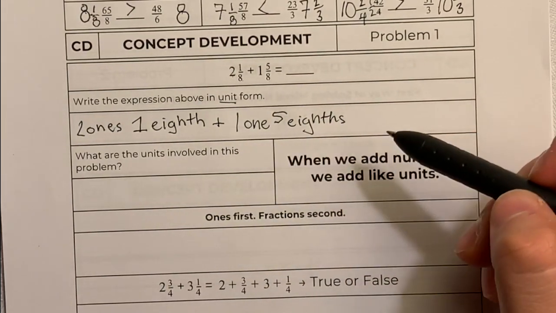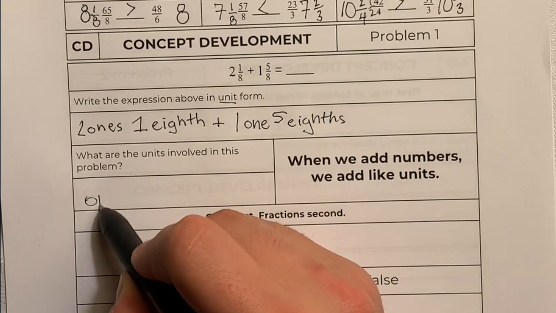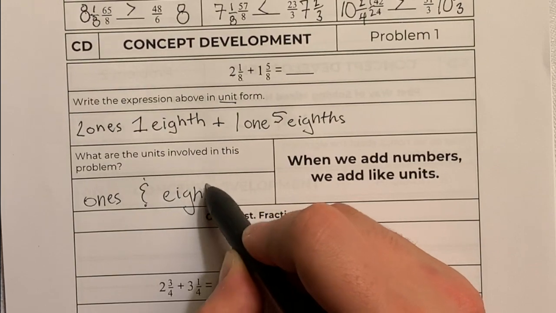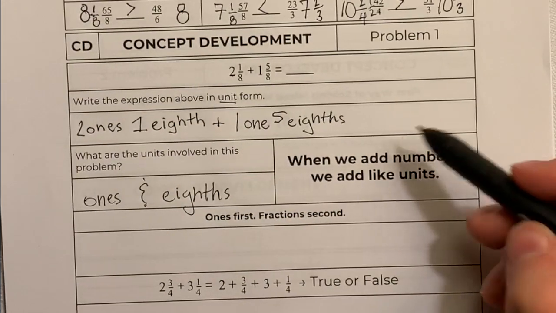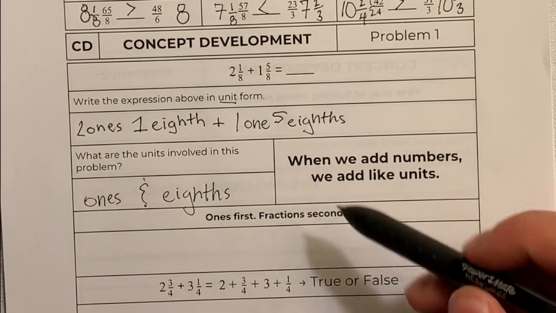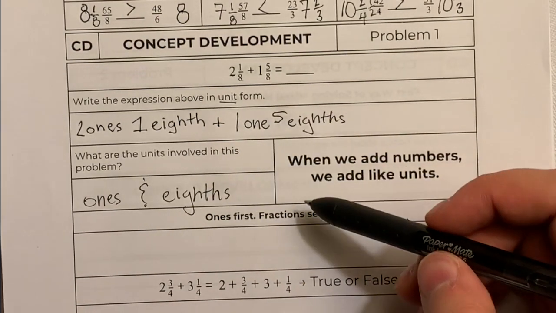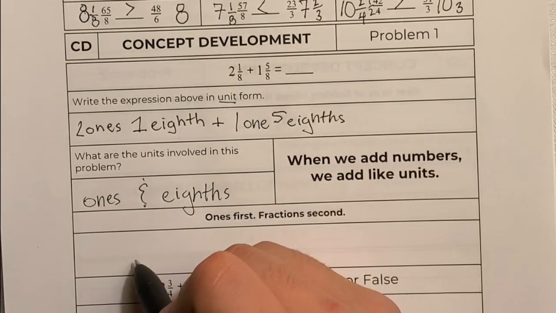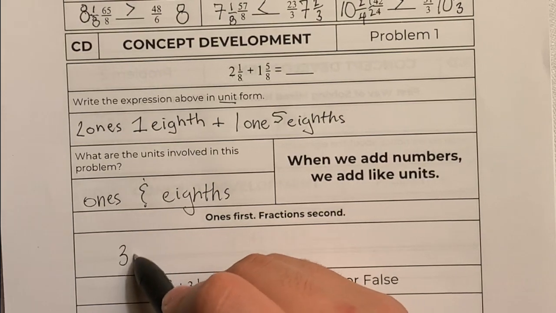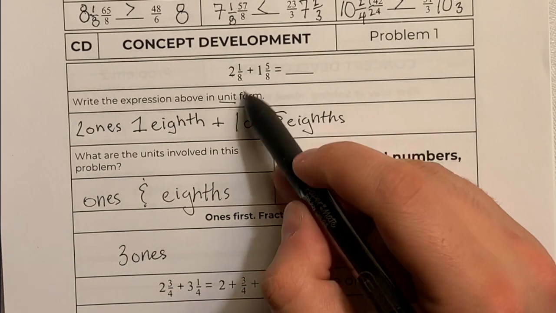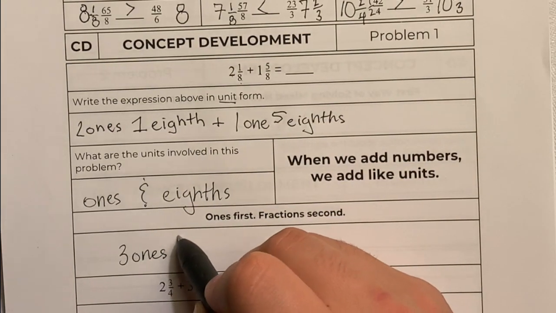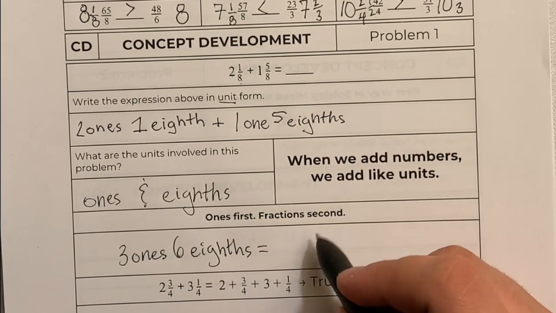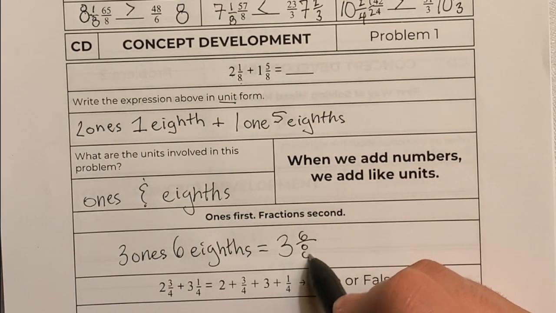And the units involved, remember the units are our words. So I have ones and eighths. And when we add numbers, we add like units. Just like yesterday, we're going to add our ones first. We got a little bit of practice with this yesterday. First, I add 2 plus 1. I get 3 ones. And if I add 1/8 to 5/8, I get 6/8. Or 3 6/8. I can write it like that as well.